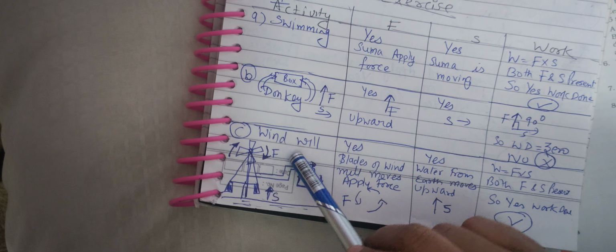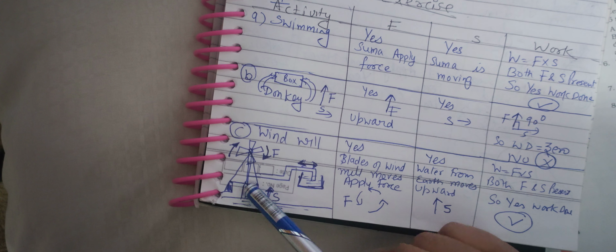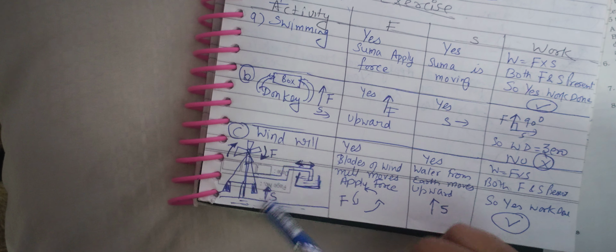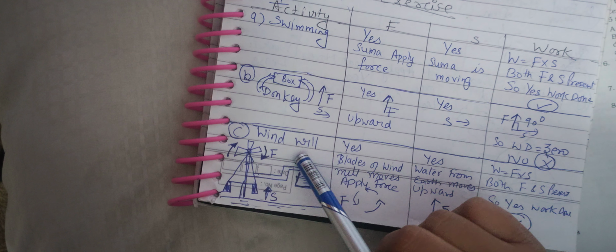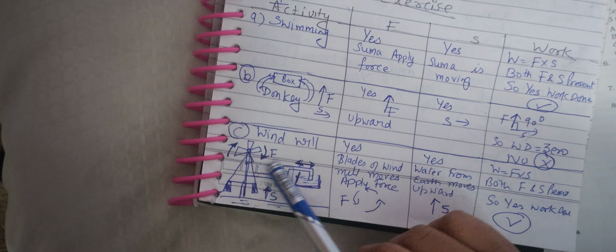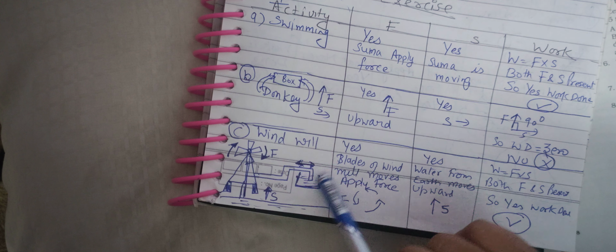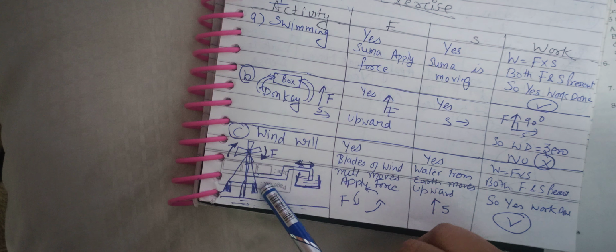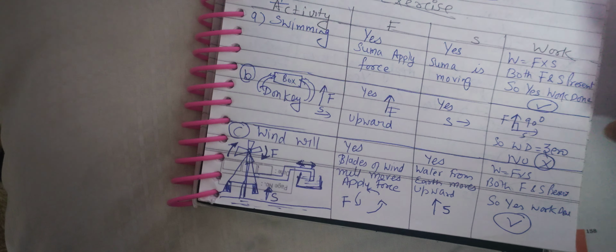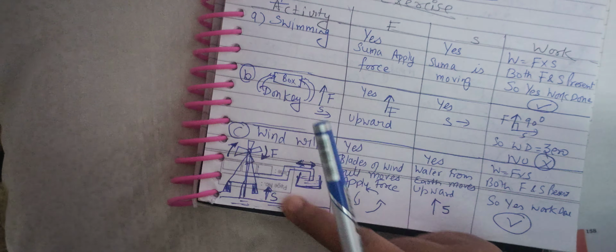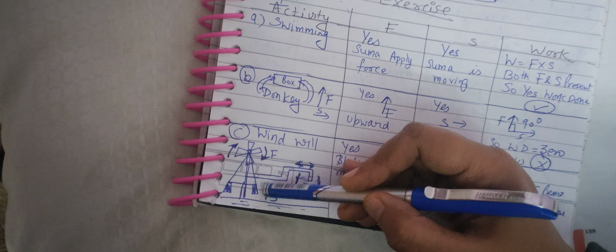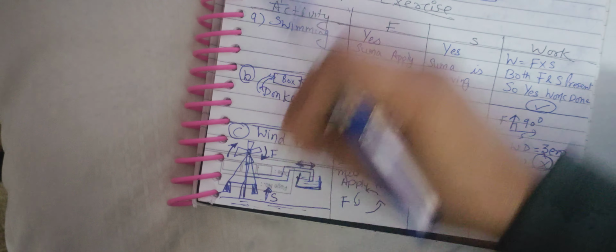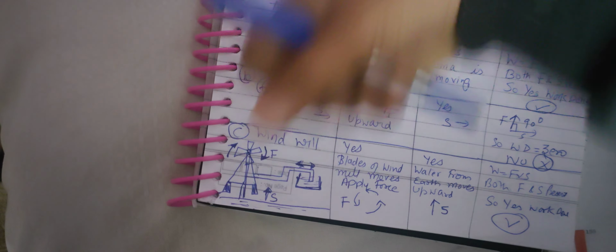Now the next one, the windmill. This is the windmill and this is the earth. From inside the earth it is withdrawing the water through a pipe and collecting it here. They are asking about a windmill lifting water from the well. The displacement is in this upward direction, because the water is moving in this direction.